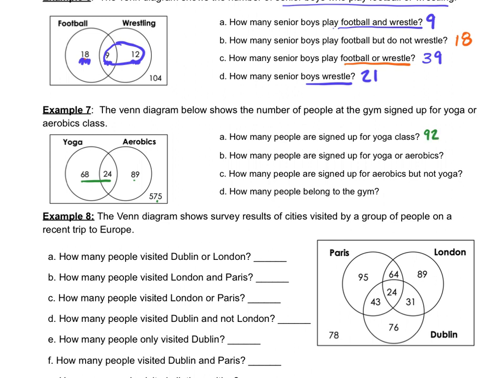How many people are signed up for yoga or aerobics? Well, that would be 92 plus 89, and that should give me a total of 181. Then we have how many people are signed up for aerobics but not yoga? All right, so that looks like aerobics right here, but not yoga, 89.